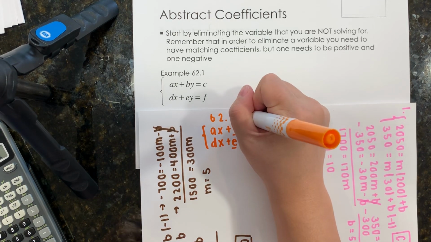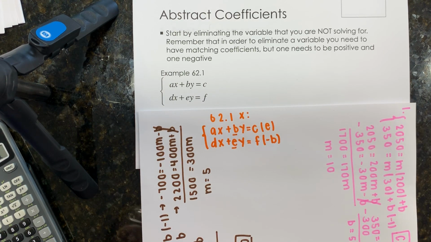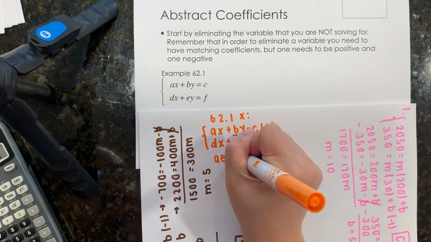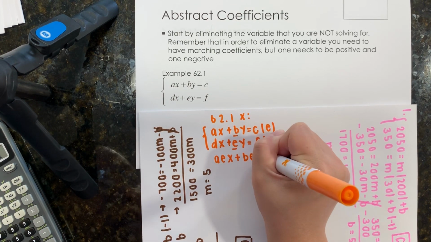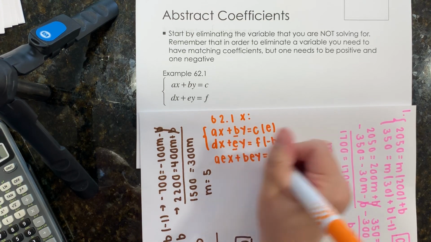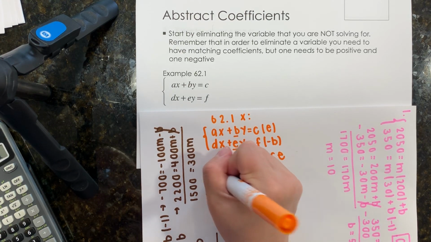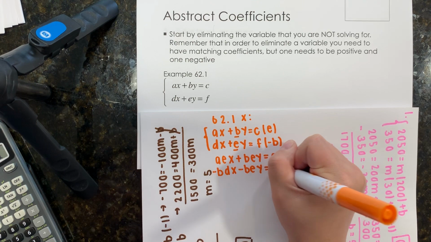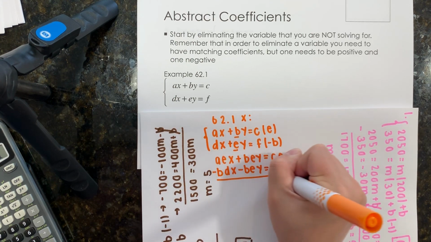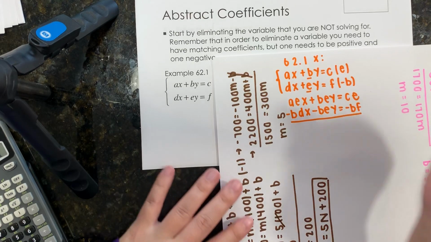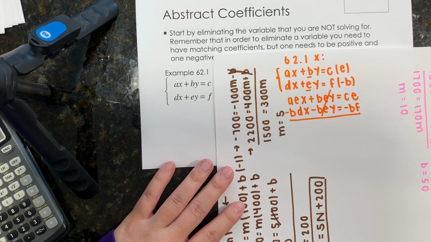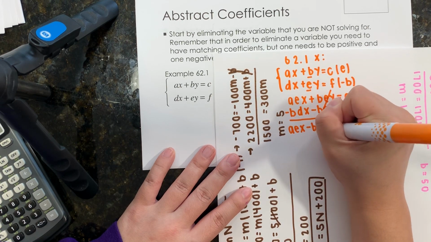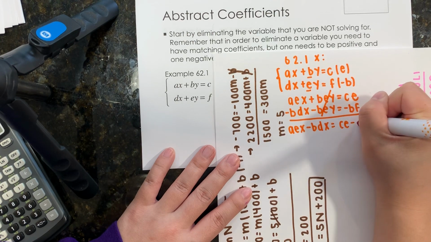So in this case, I'm solving for x, for 62.1. Now, if I distribute the e, then I have aex plus bey equals ce. Multiply the bottom by negative b, I have negative bdx minus bey equals negative bf. So now that I've done that, if you look at the equations, the bey is going to cancel. I am left with aex minus bdx equals ce minus bf.